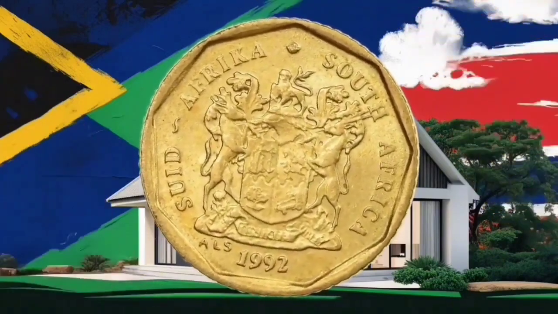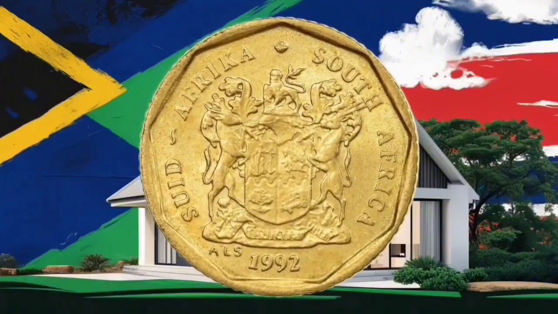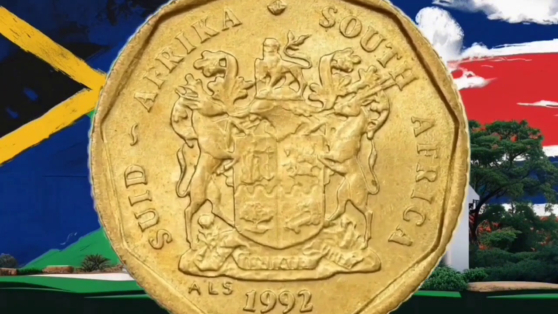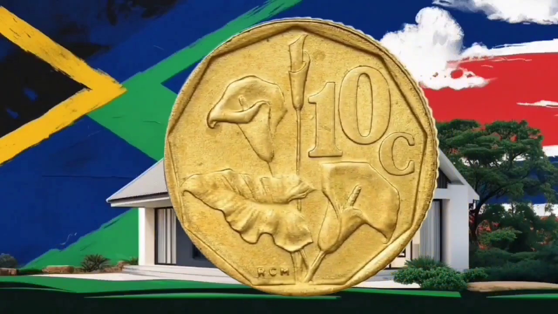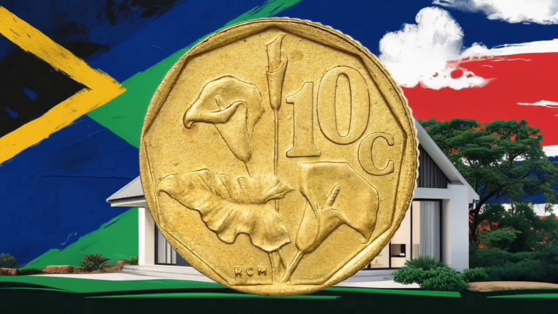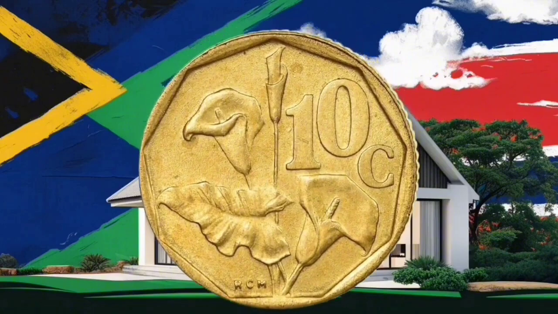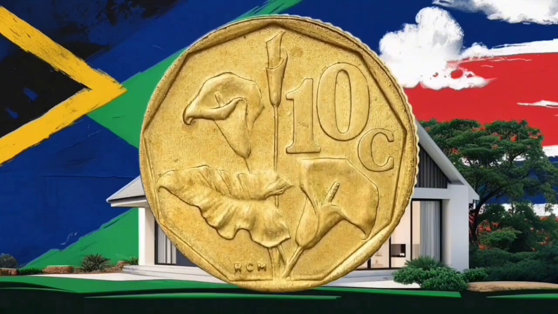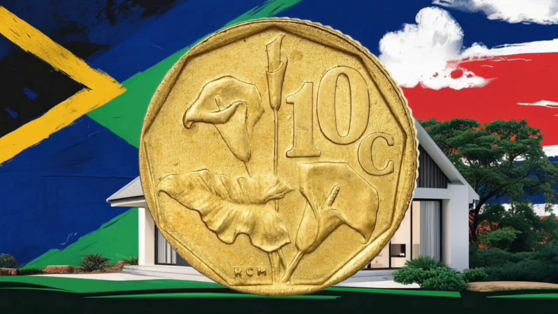The country was nearing the end of the apartheid era, and 1992 was a transitional year, with reforms and negotiations shaping the future. Every item from that period, including coins, serves as a silent witness to a significant time in history. That's one of the reasons this particular coin carries more than just face value. Now, let's talk about the physical details of the coin.